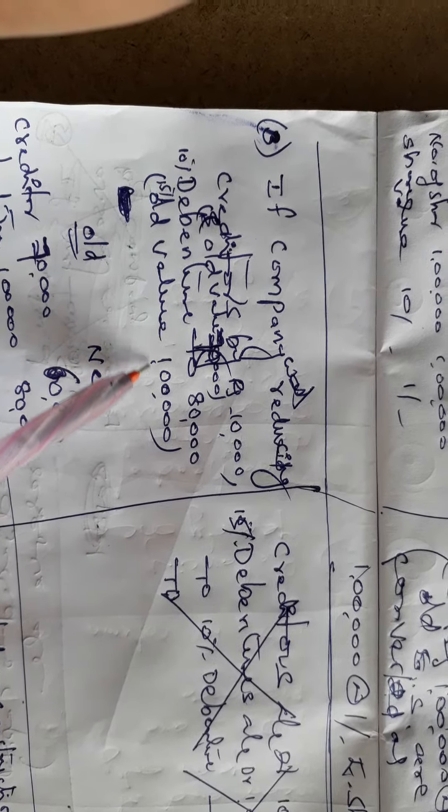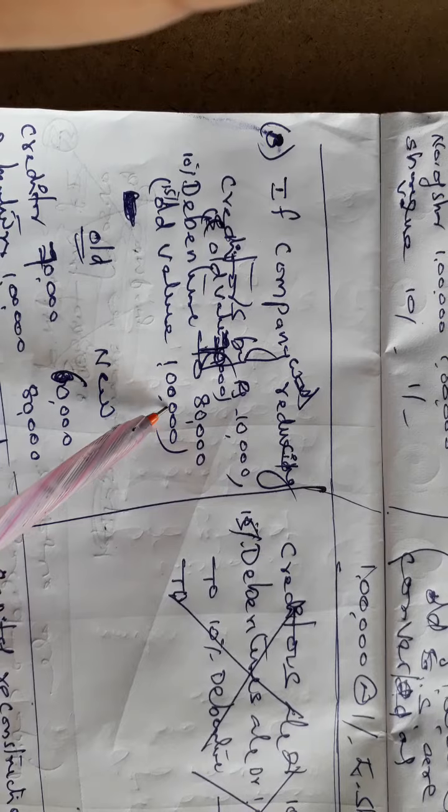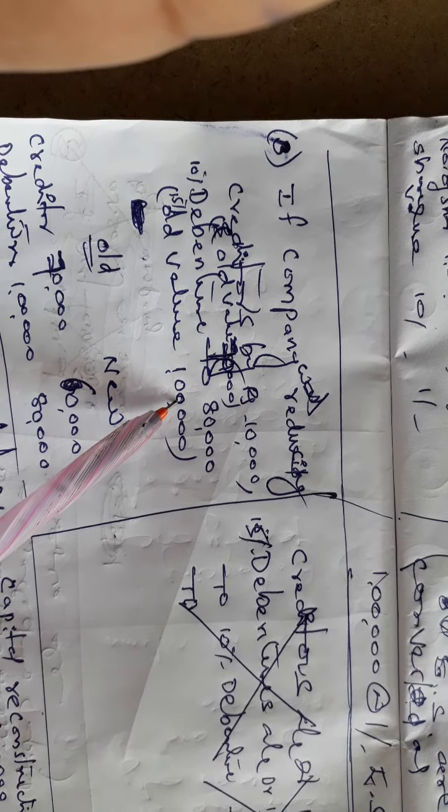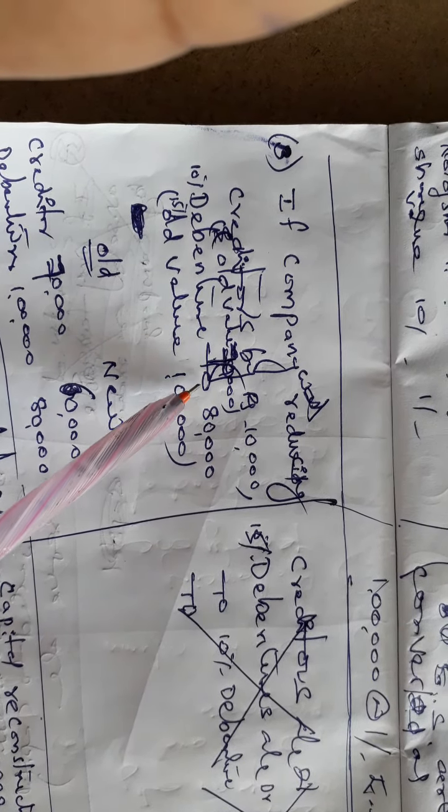So in the new balance sheet, 10% debentures old value is now 80,000. According to the old balance sheet they are given as creditors 1 lakh. Now they decide to convert it to 80,000, reduced by 20,000 here. So again, Nana, according to the old balance sheet they provide 1 lakh. According to the new balance sheet, new resolution, they decided to convert it to 80,000, which means it was reduced by 20,000.